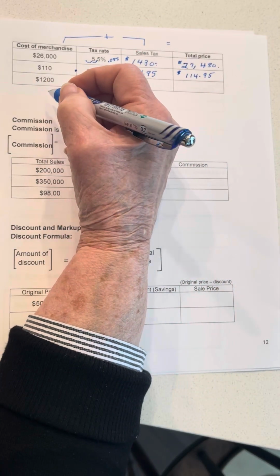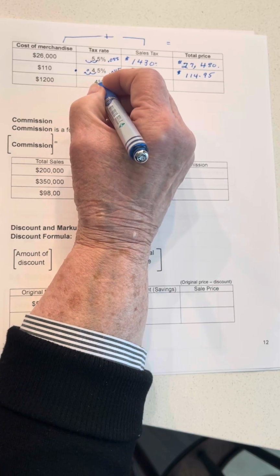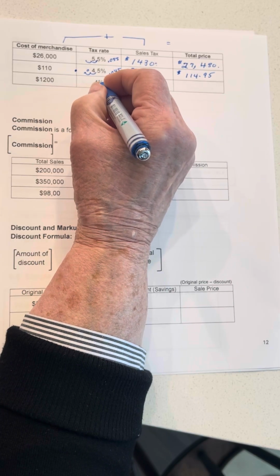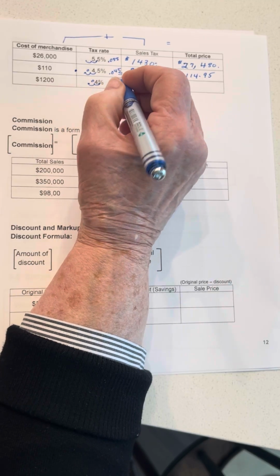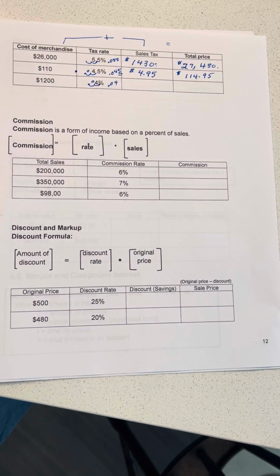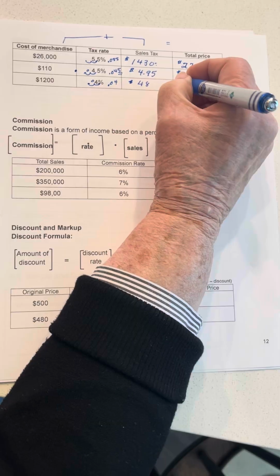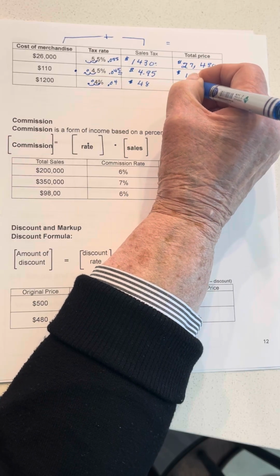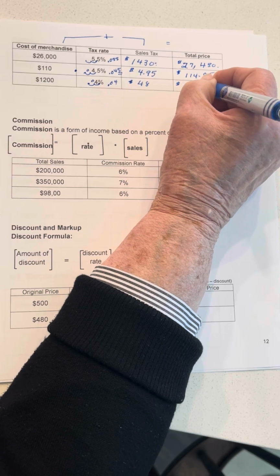The last one, we're buying something for $1,200 and a 4% tax rate, so we know where the decimal point is. We're going to move it 2 places to the left, so we're going to be multiplying by 4 hundredths. So 1,200 times 4 hundredths. So we're going to pay $48 in tax. So when we check out or pay our credit card bill, we'll be paying $1,248.